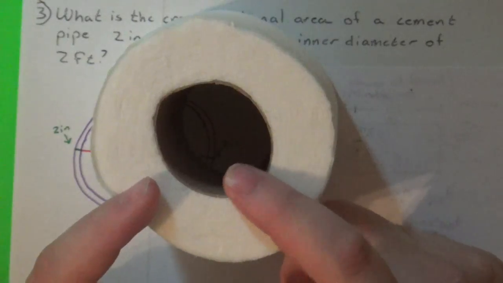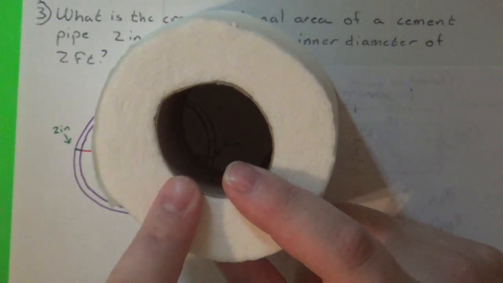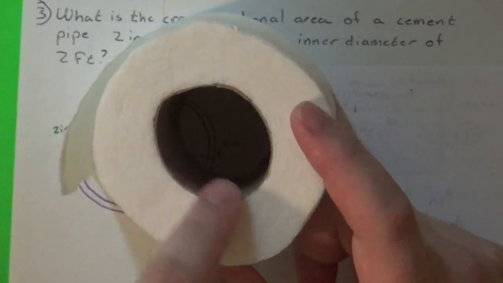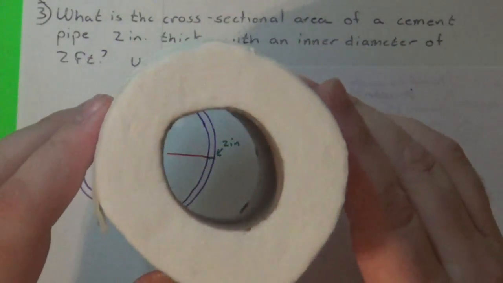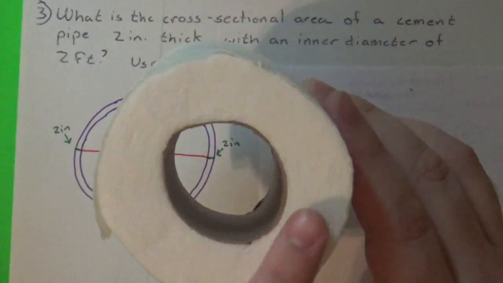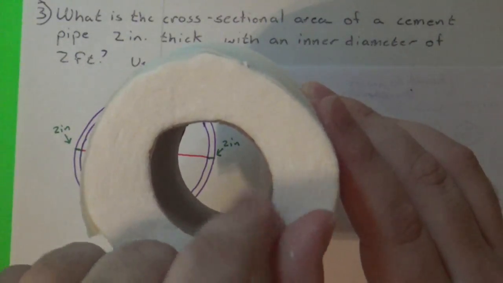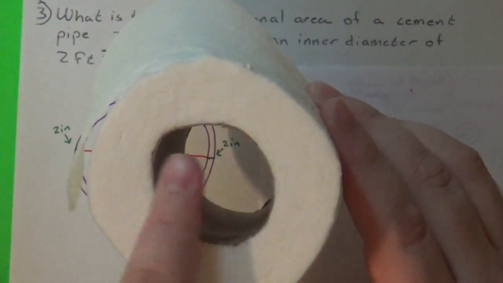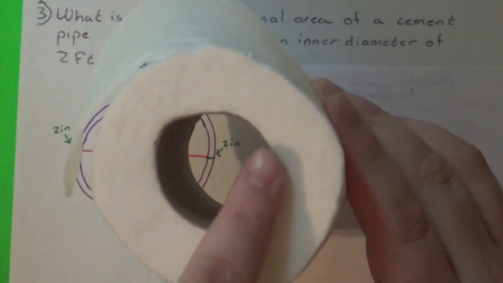So that's really what this is when I look at, say, a cross-sectional of a pipe, it's like looking down a toilet paper roll, all right? You see the empty spot down here, and you see the edges, okay? And it tells us how thick these edges are, and it tells us how wide the inner circle is, or the diameter of it.